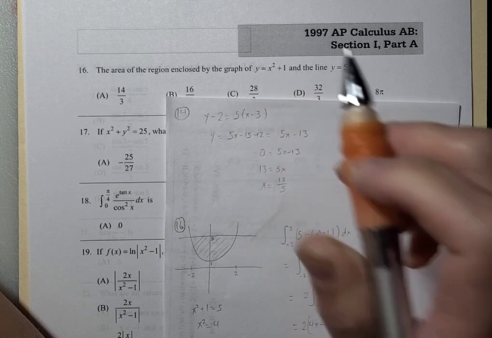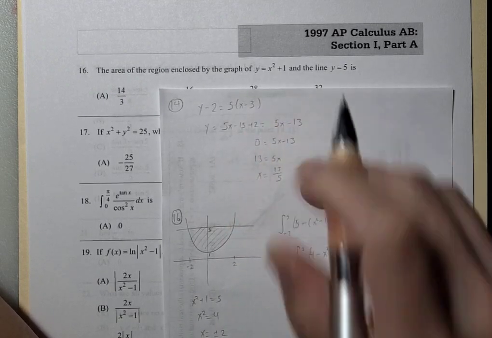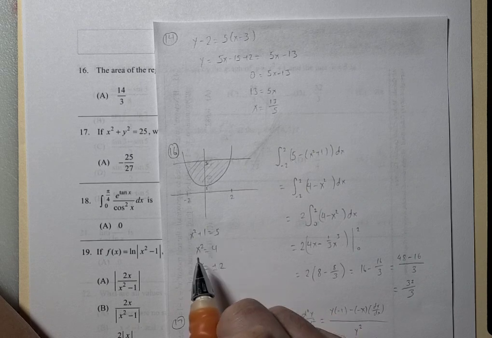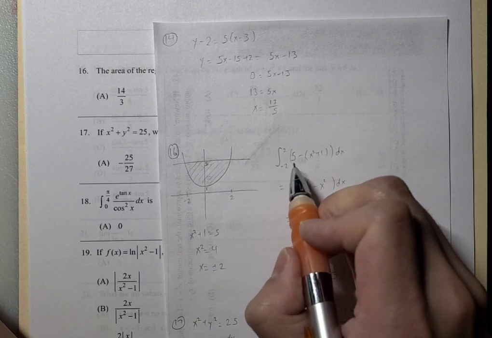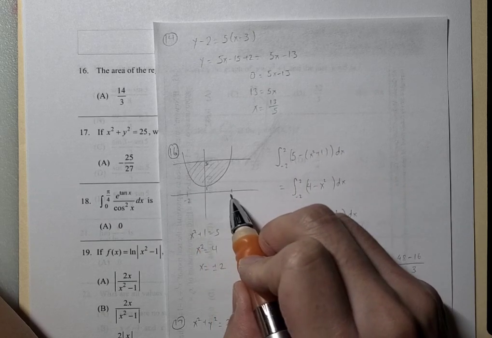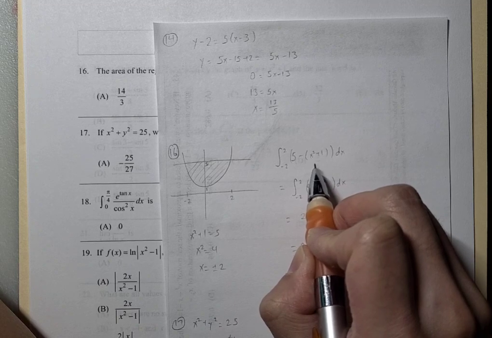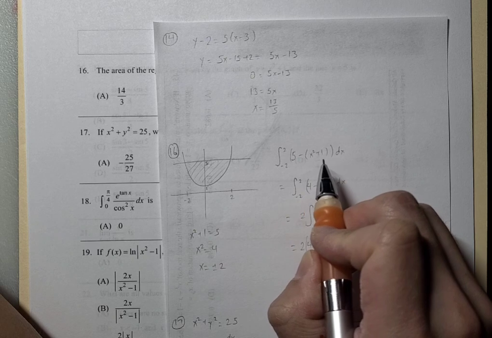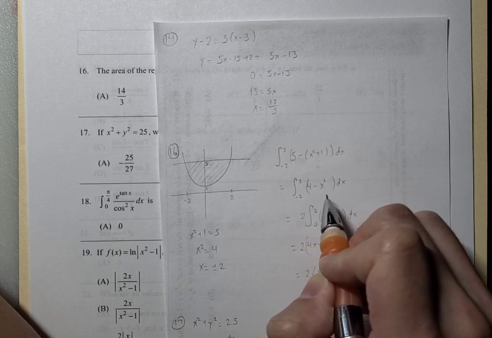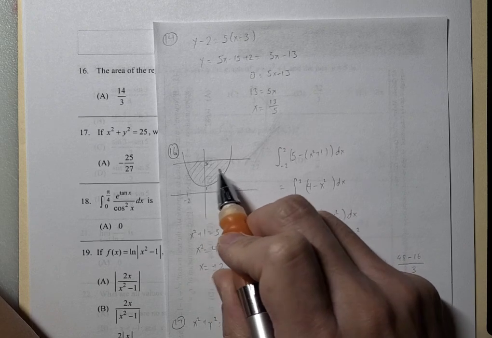That's not hard. To do it mathematically, you just set this guy equal to this guy. So x squared plus 1 equals 5. x squared is 4, or x is plus or minus 2. Okay, so our integral is from negative 2 to 2. Upper curve is 5, minus lower curve is x squared plus 1. This can reduce to 4 minus x squared.